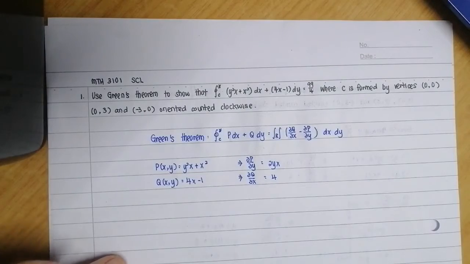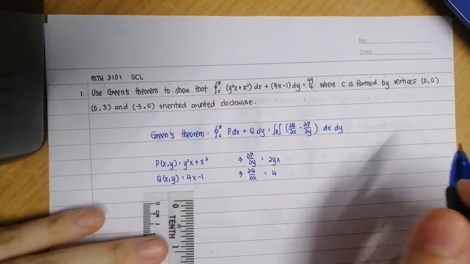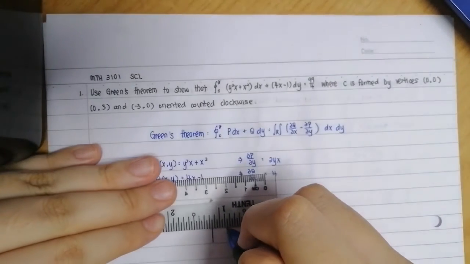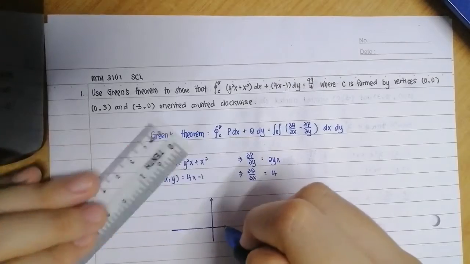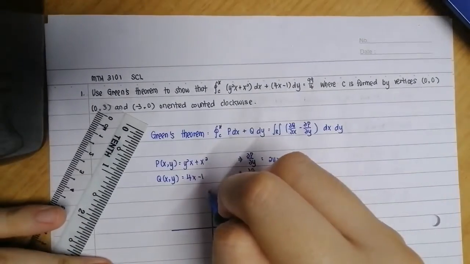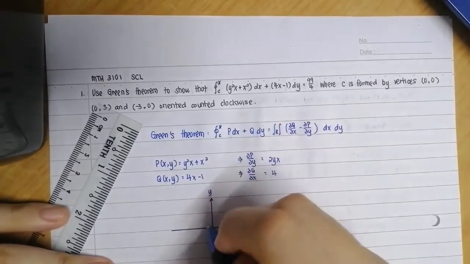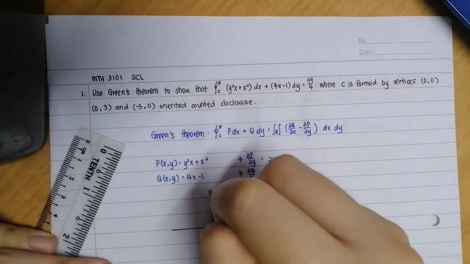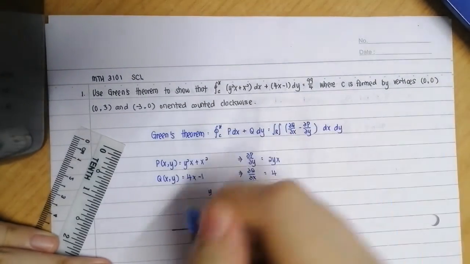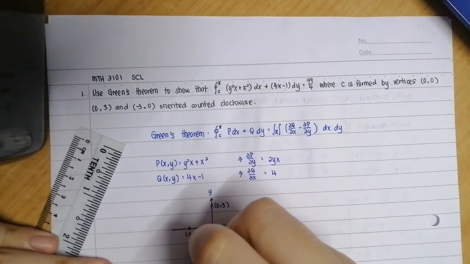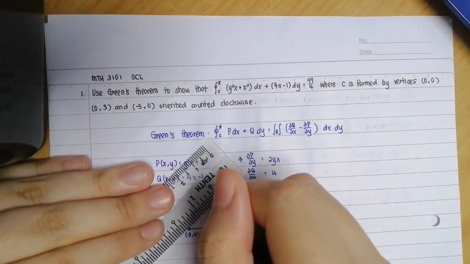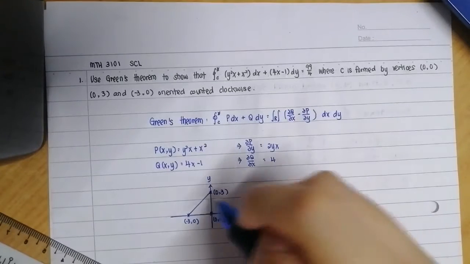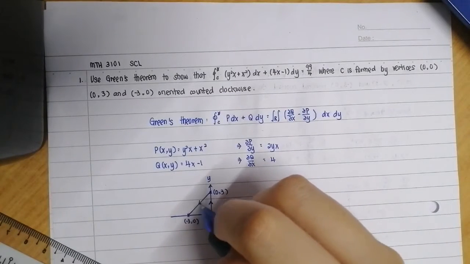So now we will draw the vertices out so we can see the region clearly. So this is the x-axis and y-axis. The first point is (0, 0), (0, 3), and (-3, 0). So we can connect the points. It's oriented counterclockwise, so the flow will be like this, counterclockwise.